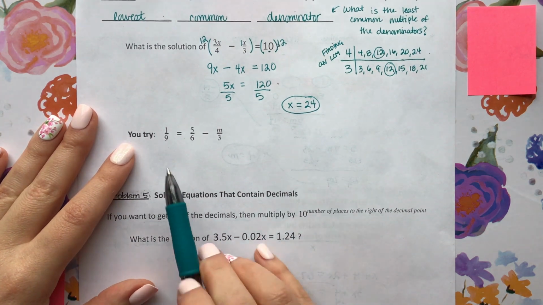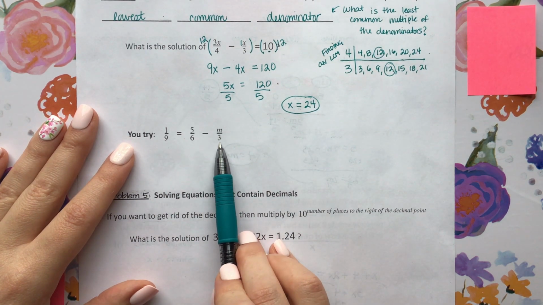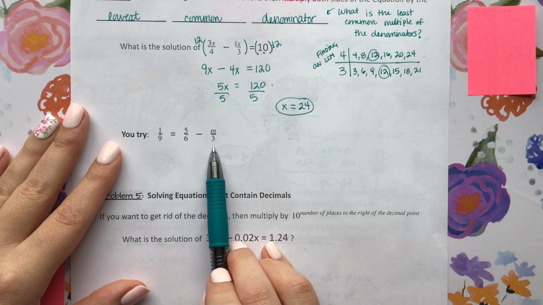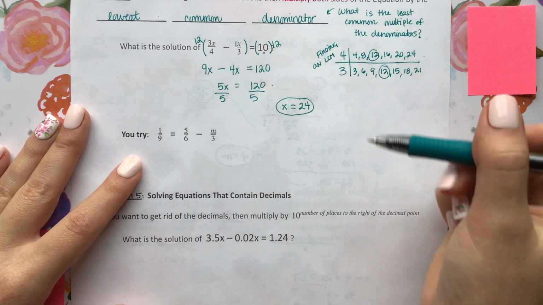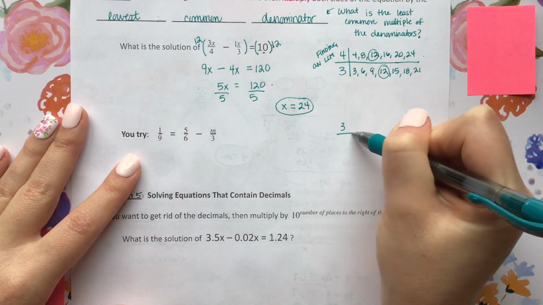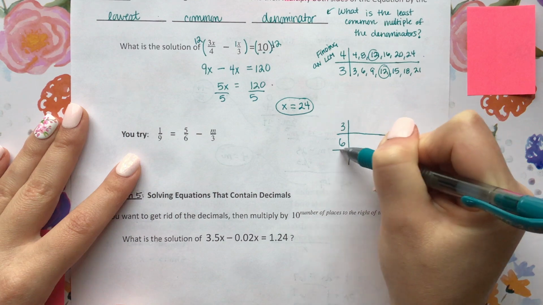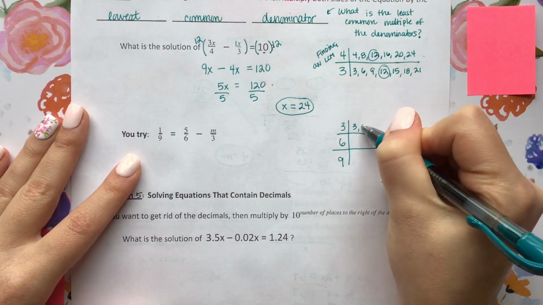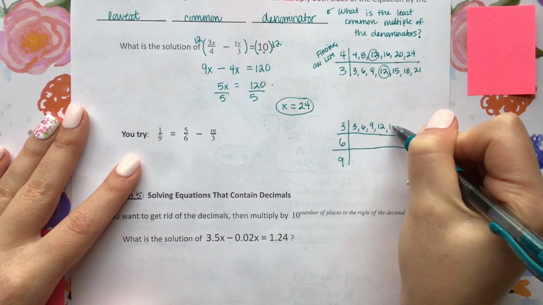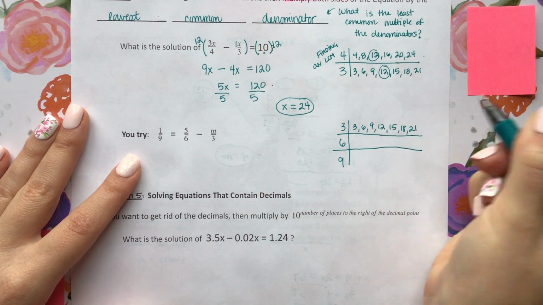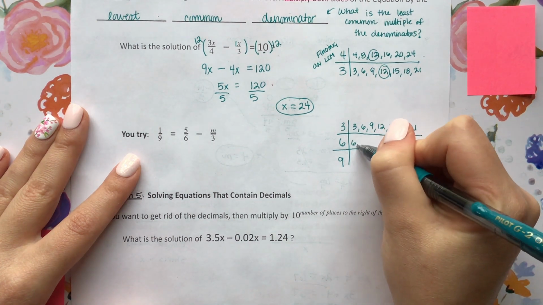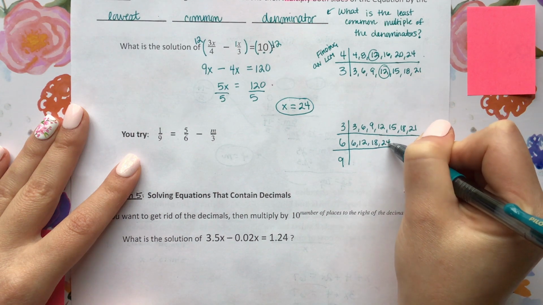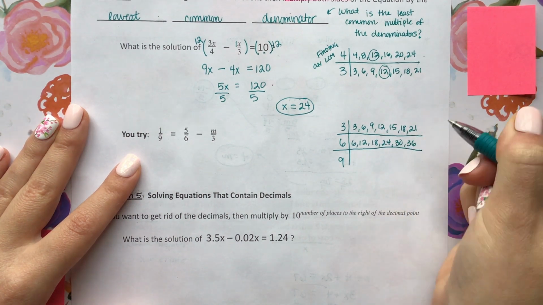Next one, I have 9, 6, and 3. So now I have more than one number that I need to consider what the least common multiple is. So if I need to, then I can set up a table once again, and I'll just start listing out some multiples. So we have 3, 6, 9, 12, 15, 18, 21. And then here we have 6 and 12 and 18, 24, 30, 36.